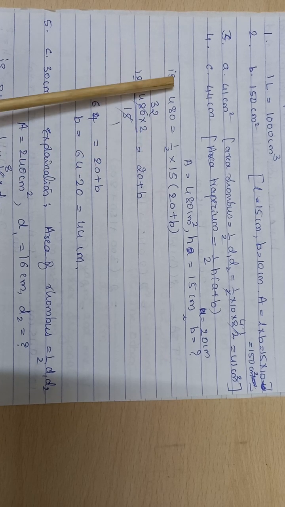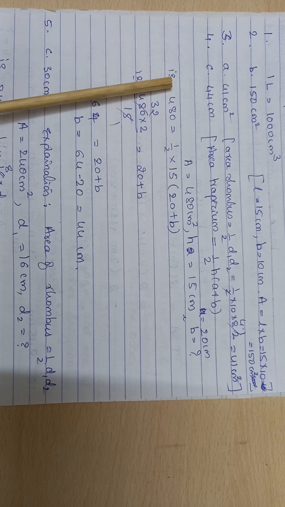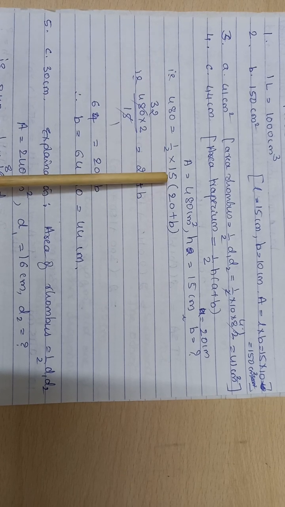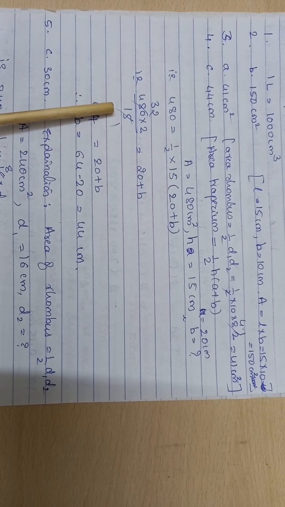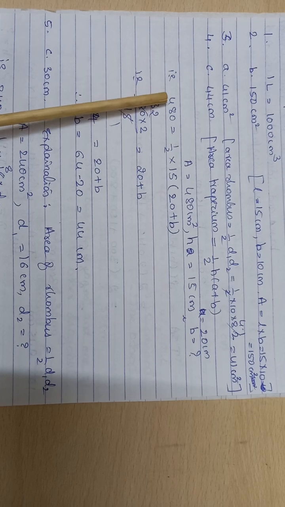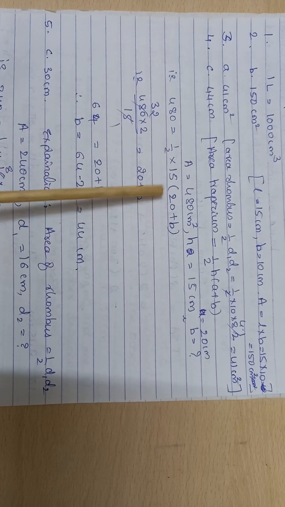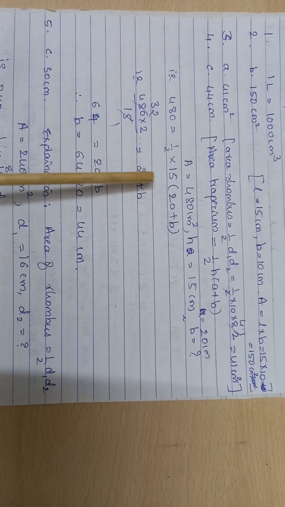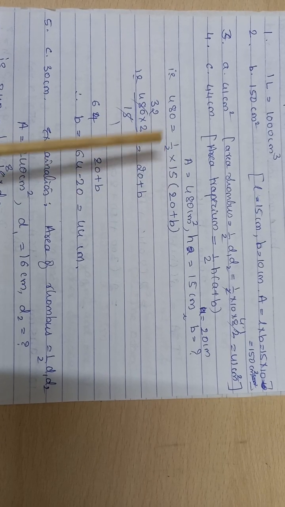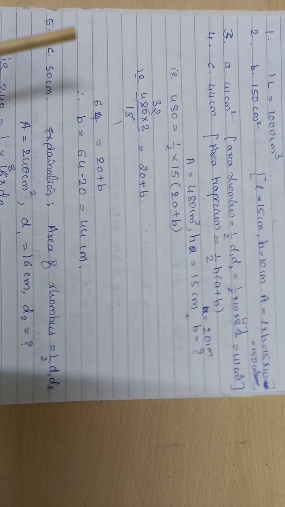This will become multiplication when it is transposed to the other side and 15 becomes the divisor. So 480 into 2 divided by 15 is equal to 20 plus b. This bracket is kept as it is. Only 15 and 2 are transposed to the other side.